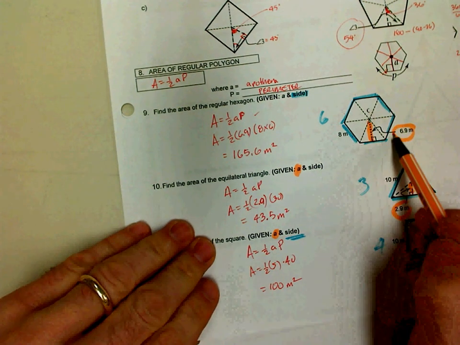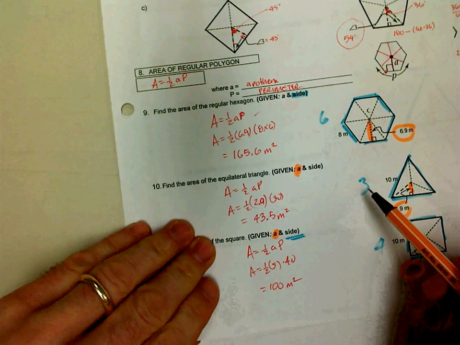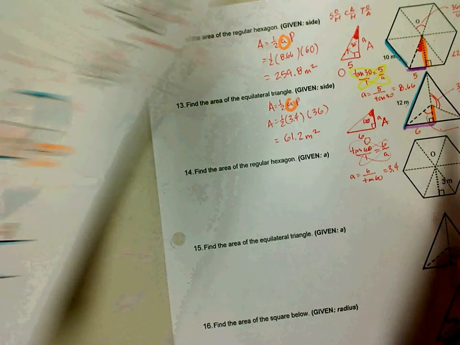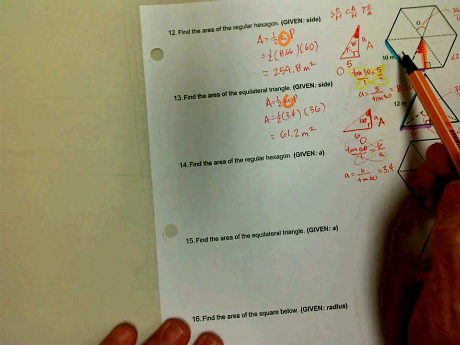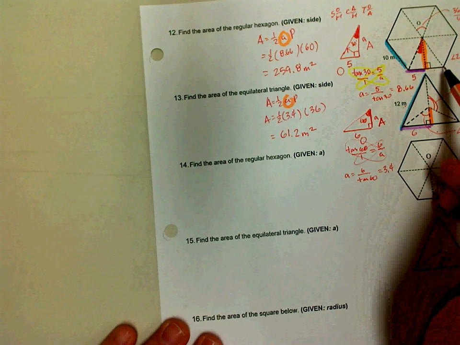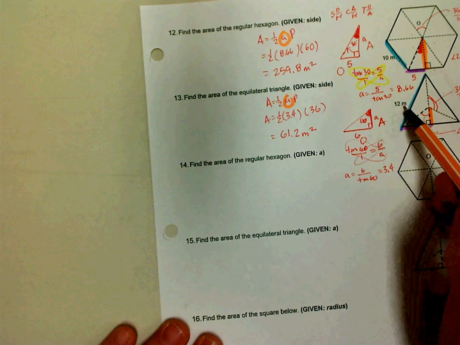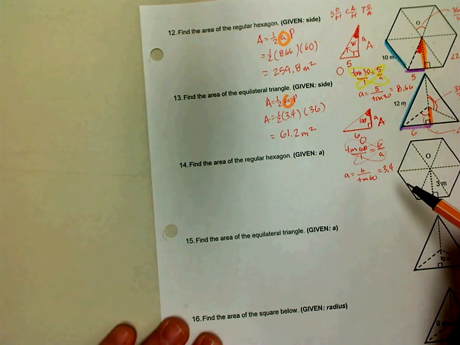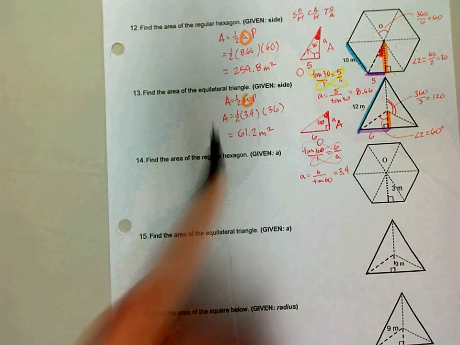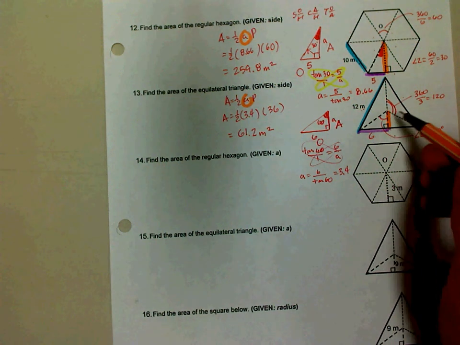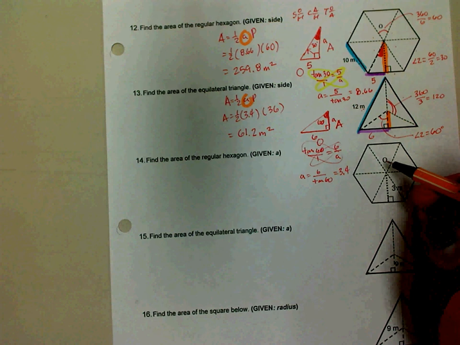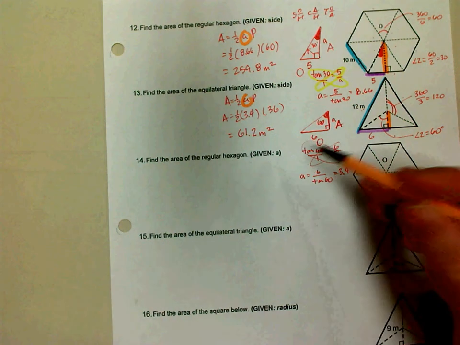Then we shifted to the last set, where they gave us the length of the side. 12 times 3 gave us the perimeter. That part of the formula was easy, but we did need to use SOHCAHTOA to find the length of the apothem. The next set of problems you'll see in each one of these, we're given our apothem.